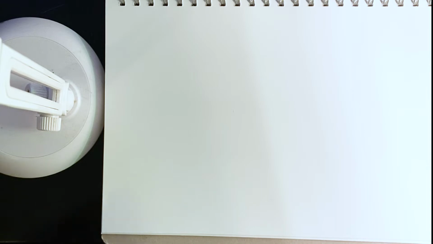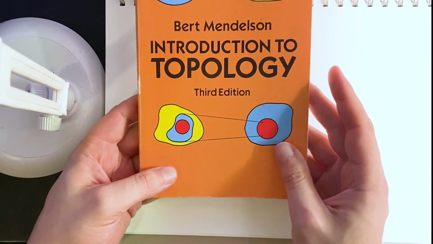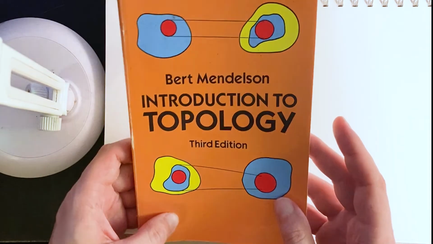For this series, if you'd like to follow along, I'm just using the standard Dover math book on topology. It's pretty good. And yeah, I'll be sort of doing little reviews on bits of it.